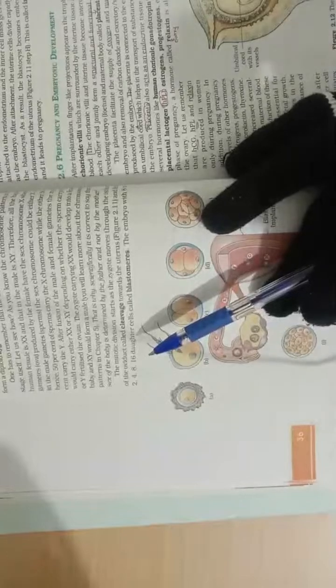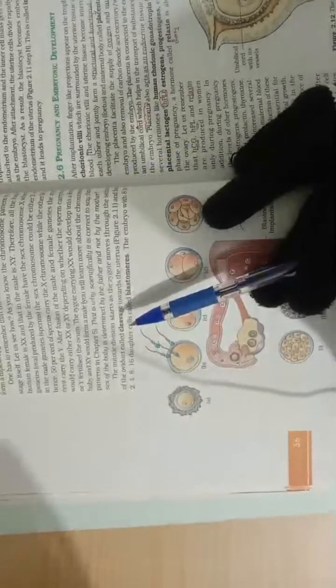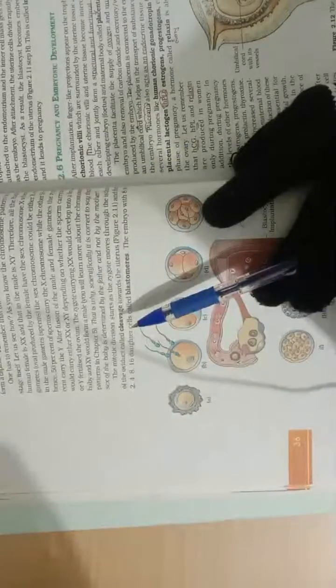The mitotic division starts as the zygote moves through the isthmus of the oviduct towards the uterus. This is called cleavage, and it forms 2, 4, 8, 16 daughter cells called blastomeres. The embryo with 8 to 16 blastomeres is called a morula. 8 to 16 को हम morula बोलेंगे.